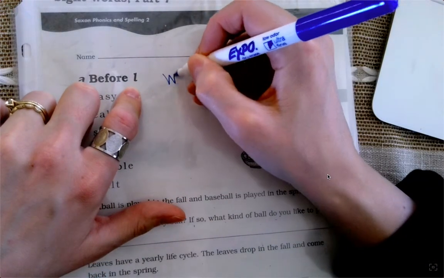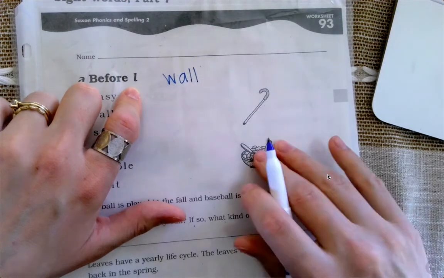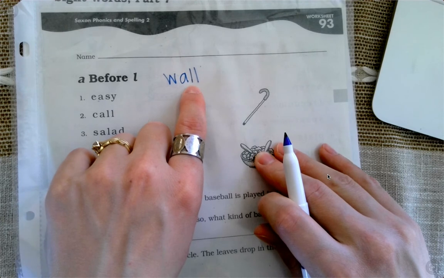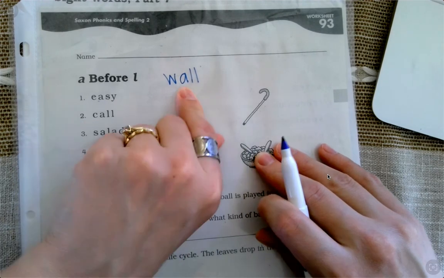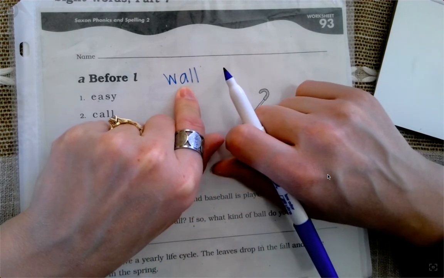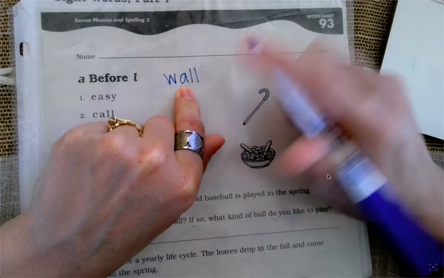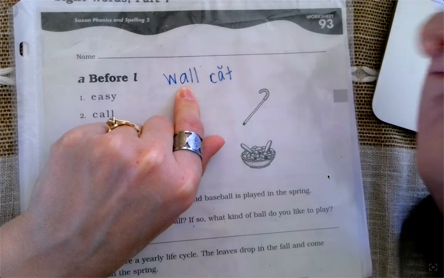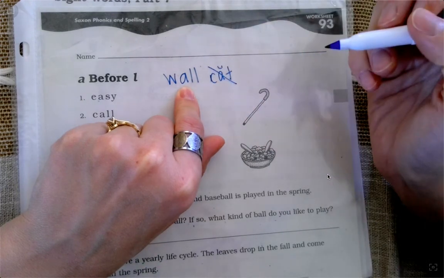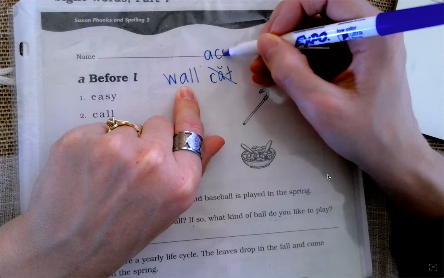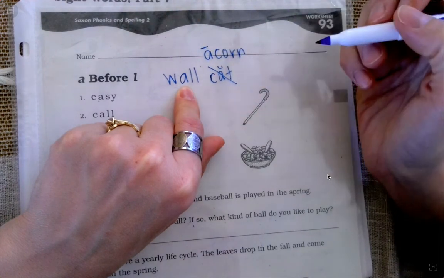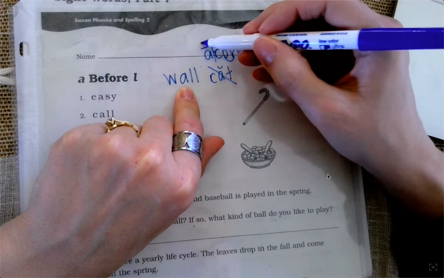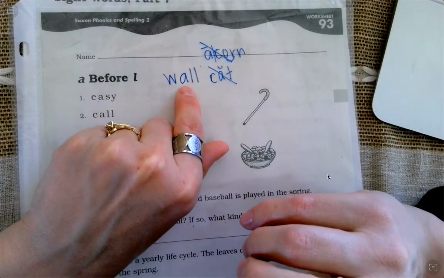This is like the word wall, right? So it's A before L. A comes before these L's, right? So this is interesting because if you look at this word wall, does it sound like the A in cat? It doesn't sound like that. Does it sound like acorn? Maybe like that, separated. No, it doesn't sound like that either. So this A is very interesting.